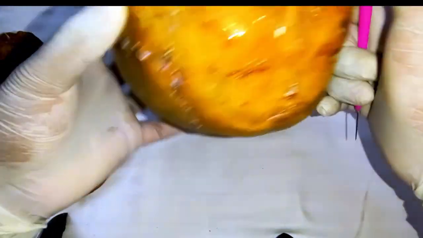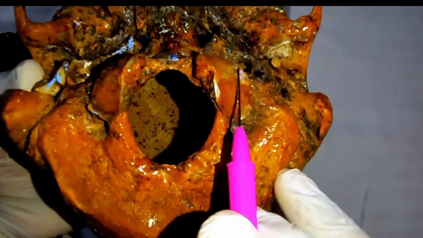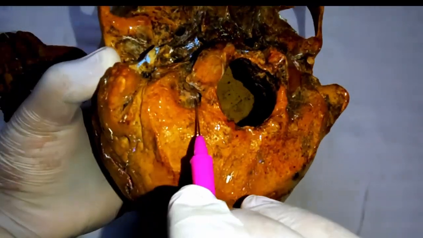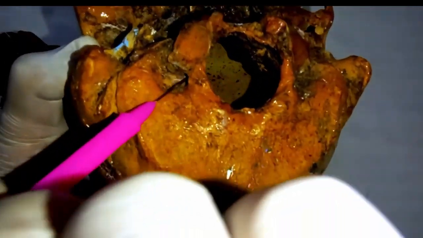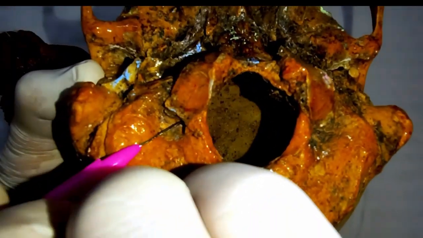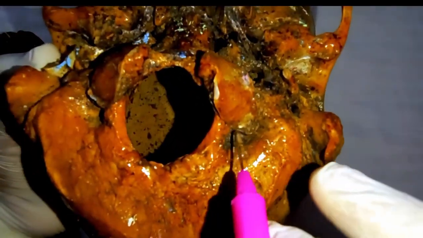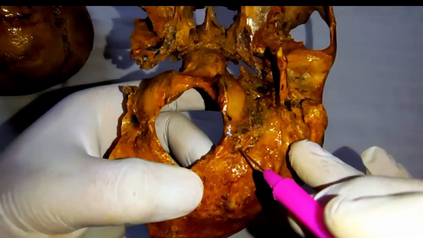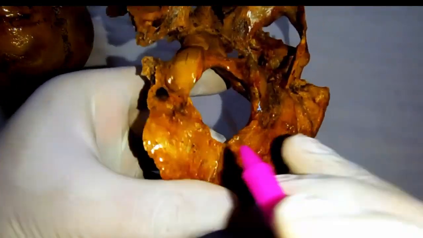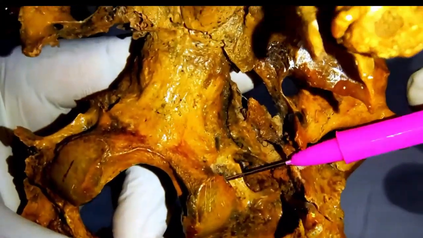Here also, in this specimen, I can see foramen magnum. I can see two condyles. Posterior to that, I can see a foramen here. It is blind. It is not opening. So this is the posterior condylar fossa, and here also it is blind. So this is also posterior condylar fossa. But in this case, we can see it is open over here. So this is posterior condylar fossa, and this is posterior condylar canal, anterior condylar canal.